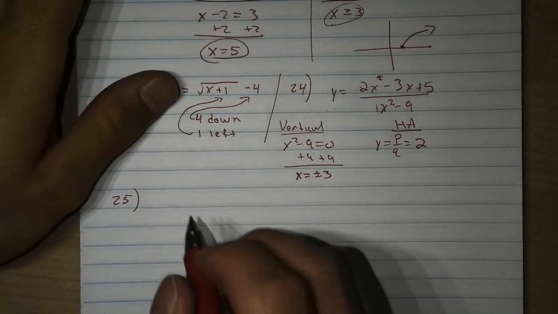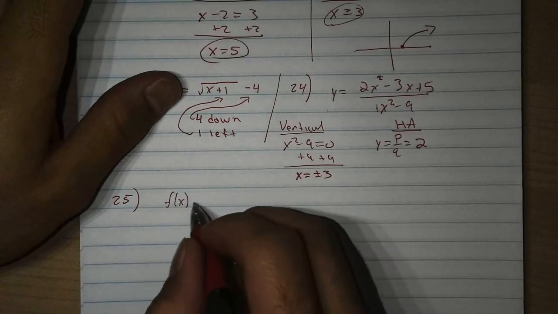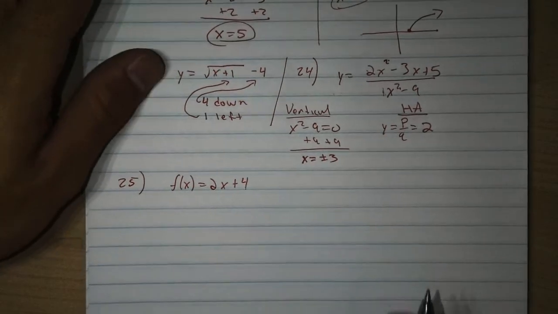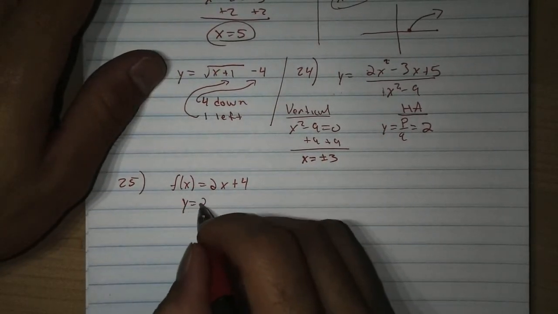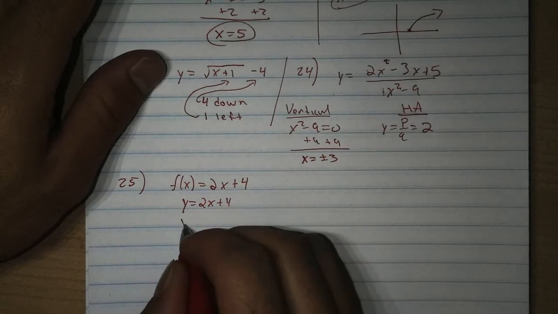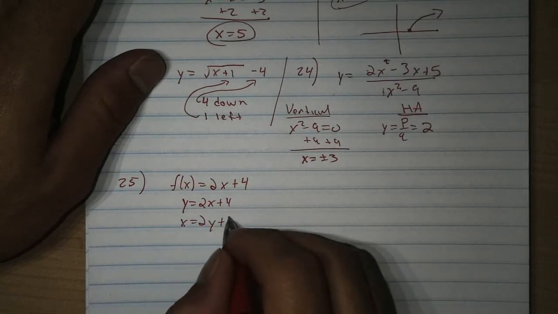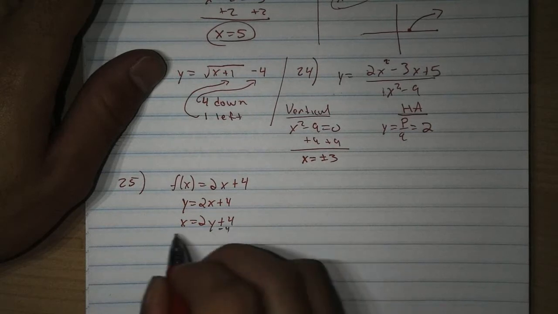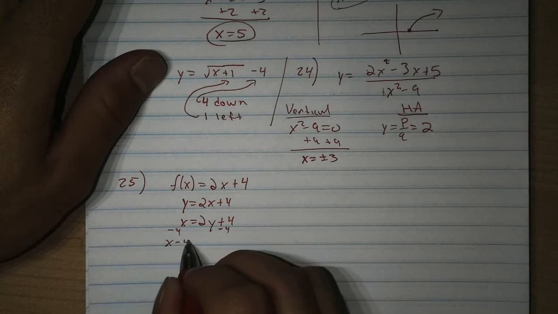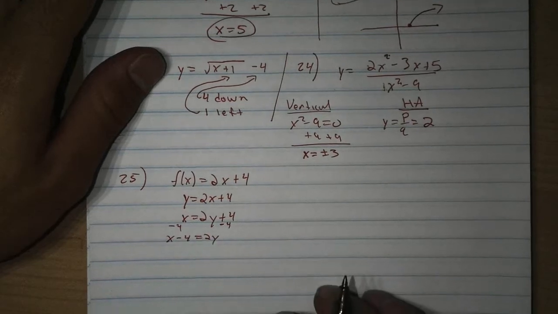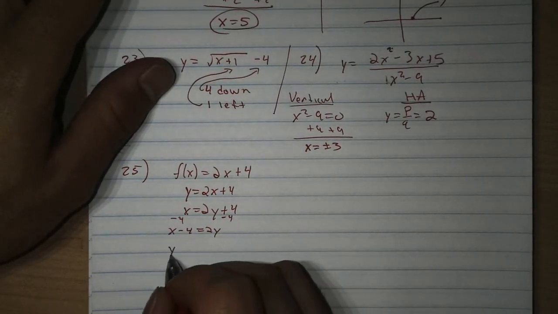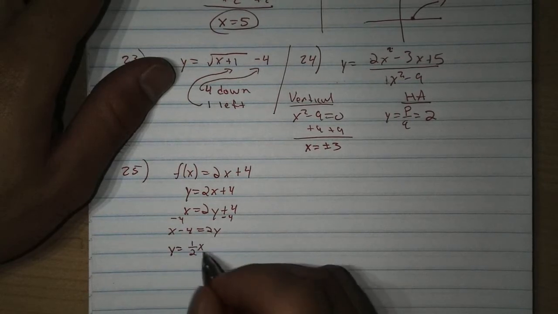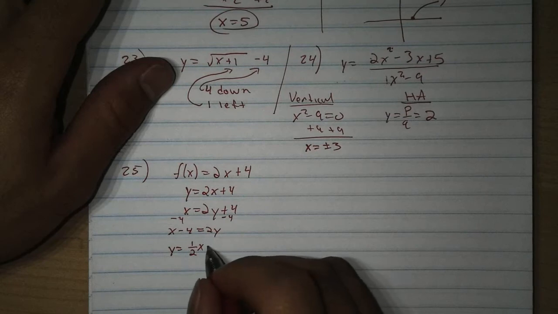Inverse of 2x plus 4. Right, 3 steps. That changes to y. Now we switch the variables. Solve for y. Minus 4. Divide everything by 2. y equals this divided by 2 gives us x over 2, or 1/2 x. Negative 4 over 2 is negative 2.